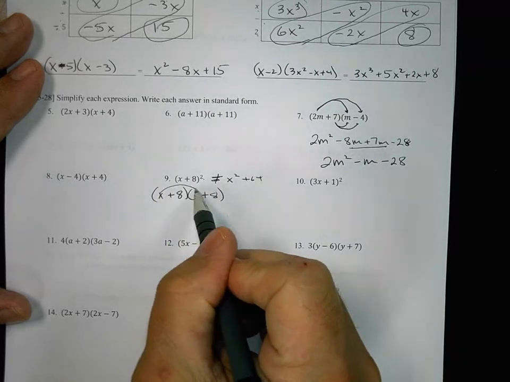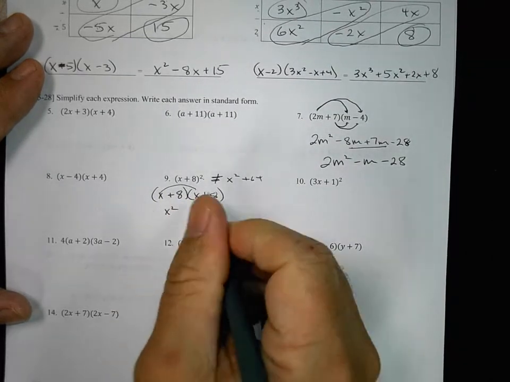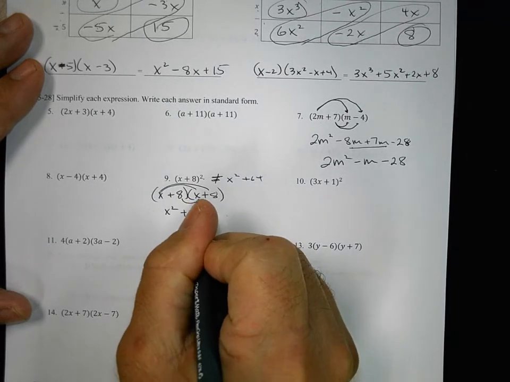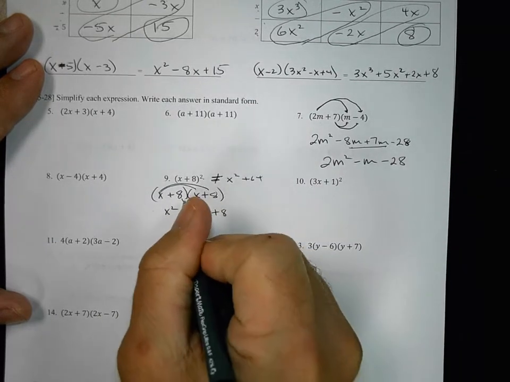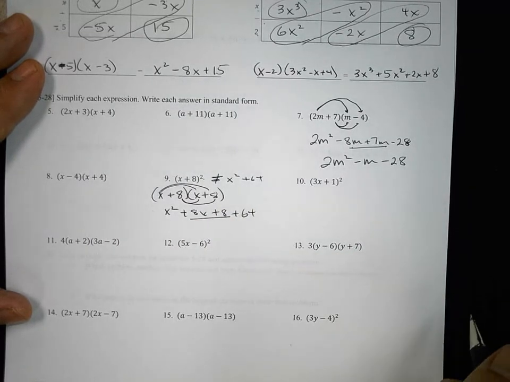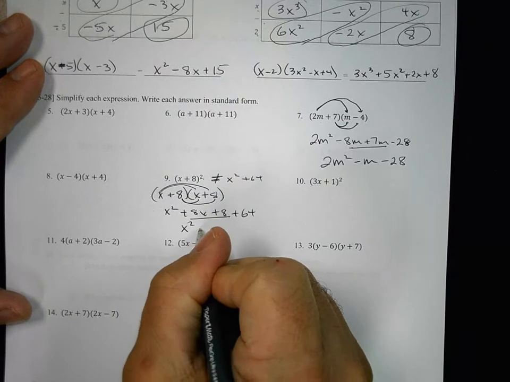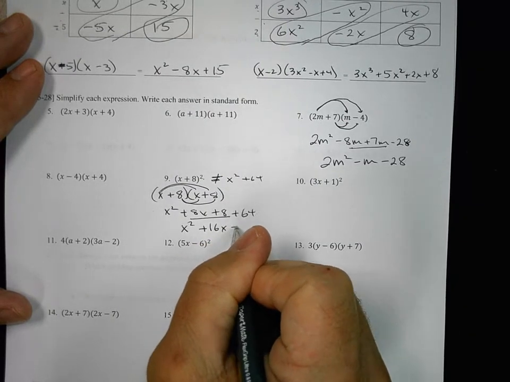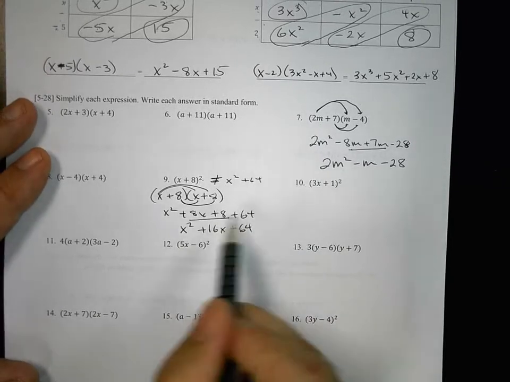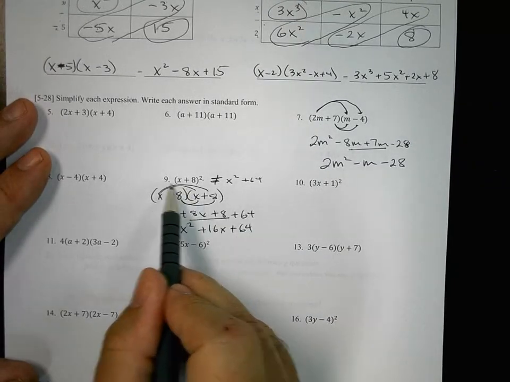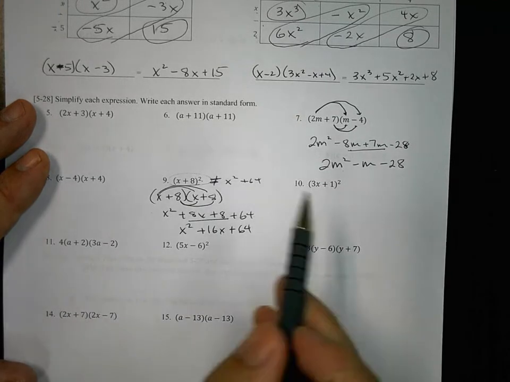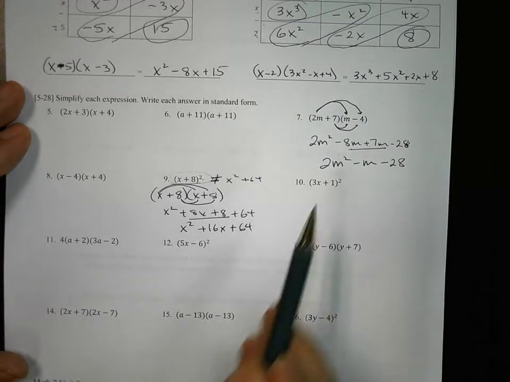And then when we FOIL, we get x times x is x squared, x times 8 is 8x, 8 times x is 8x, and 8 times 8 is 64. We combine the middle two terms and we get x squared plus 16x plus 64. We call that a trinomial square, and they always look like that, and we'll talk more about that later. There's another one right there.